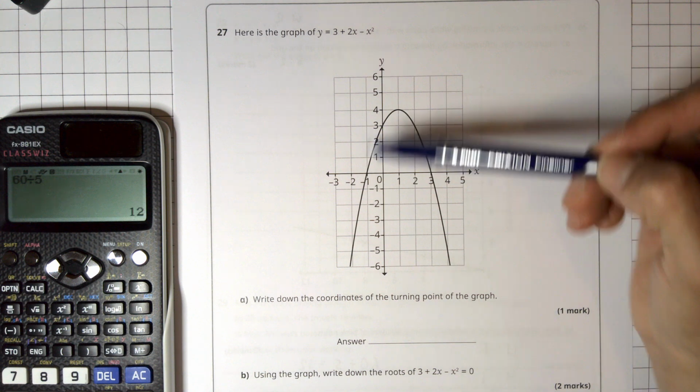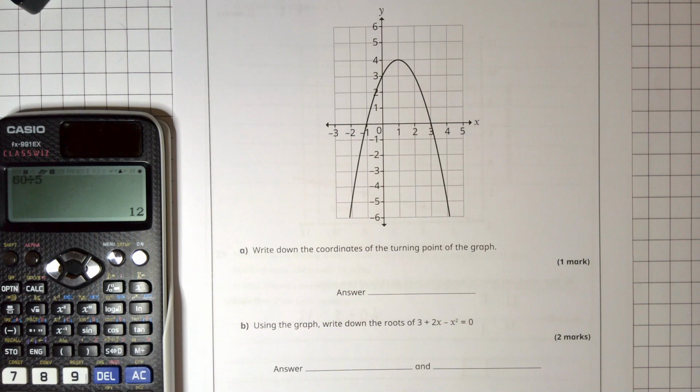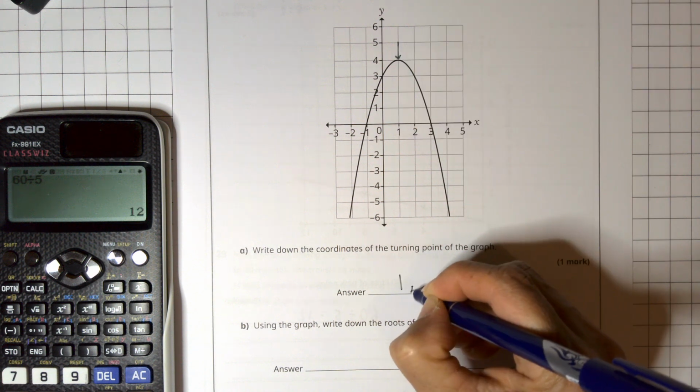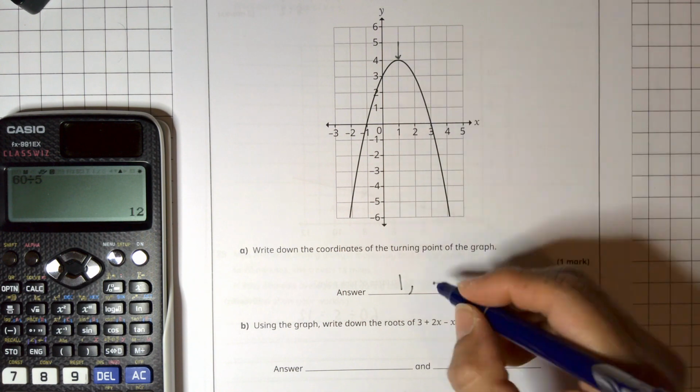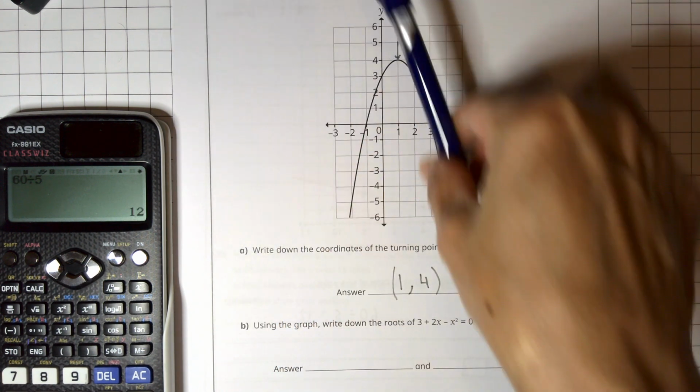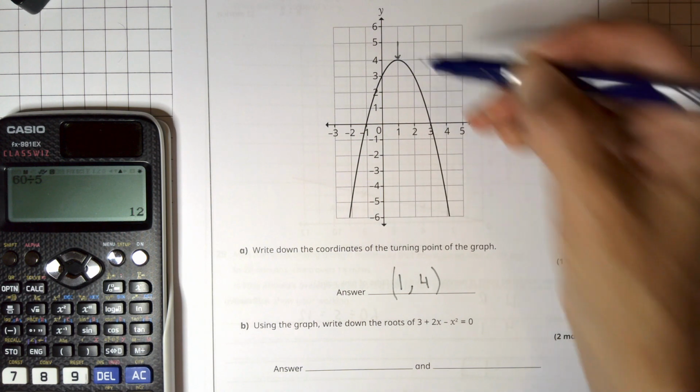Question 27. Here is a graph. They've already drawn it for us. They're asking us to write the coordinates of the turning point, and the turning point is when it turns, so the turning point is just there. Okay, so the coordinates is going to be 1, comma, and how high up is it, 4? The turning point is when the curve turns round, and it turns round at that top point there.